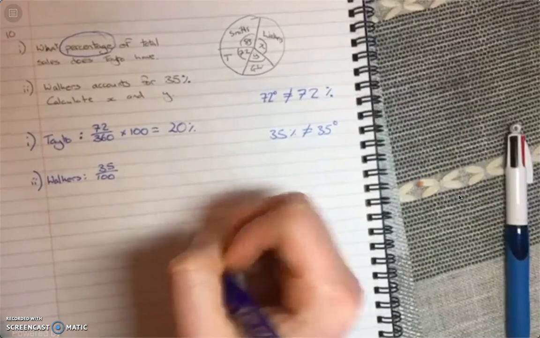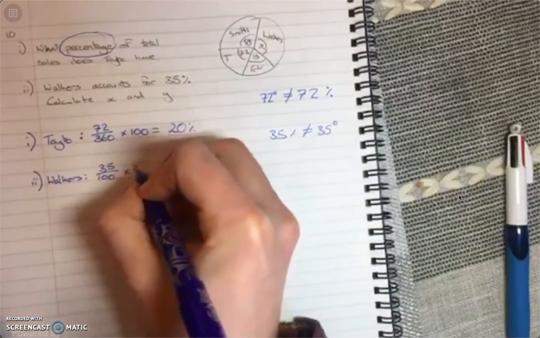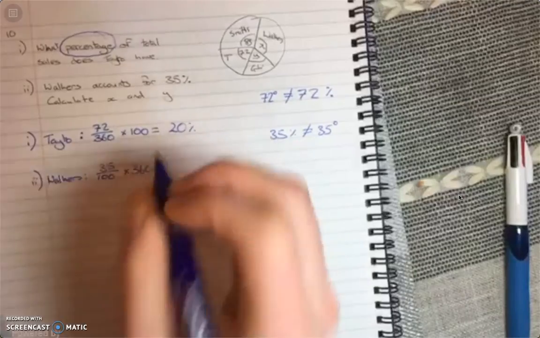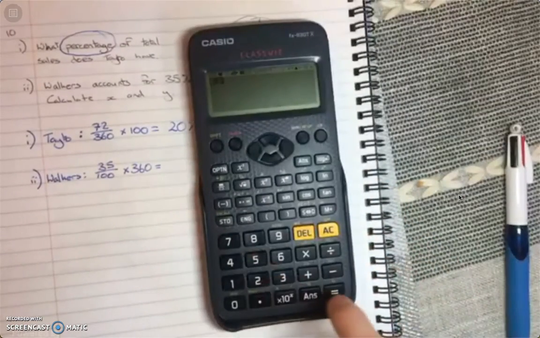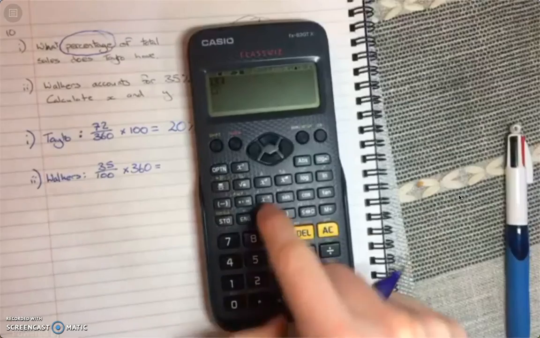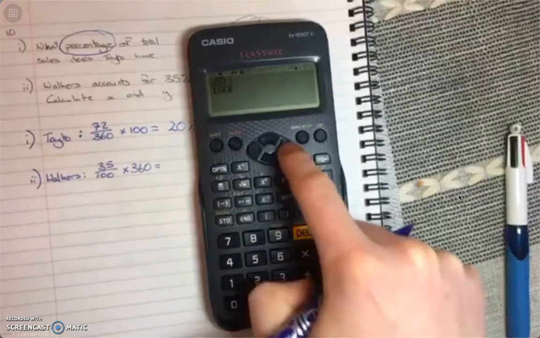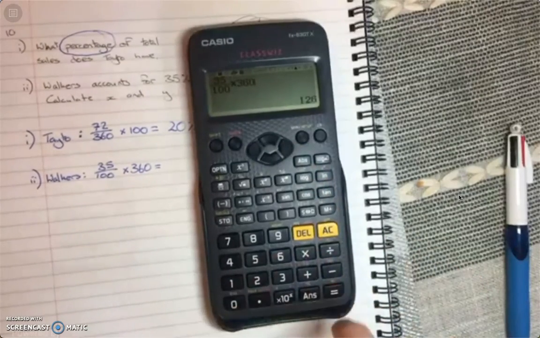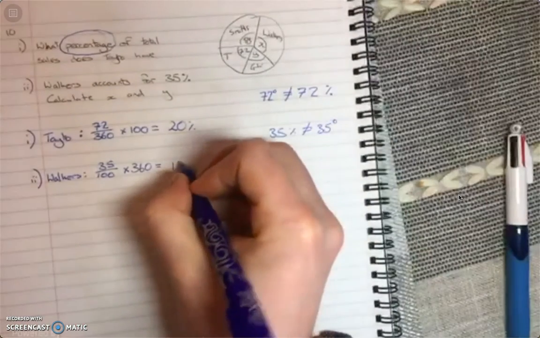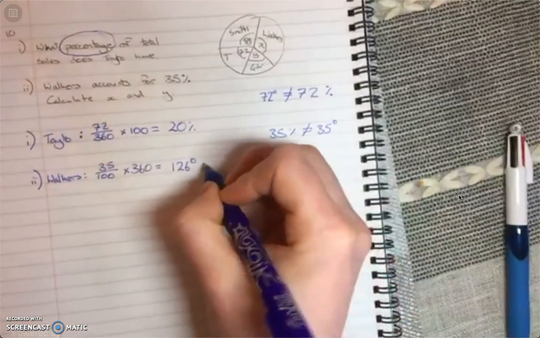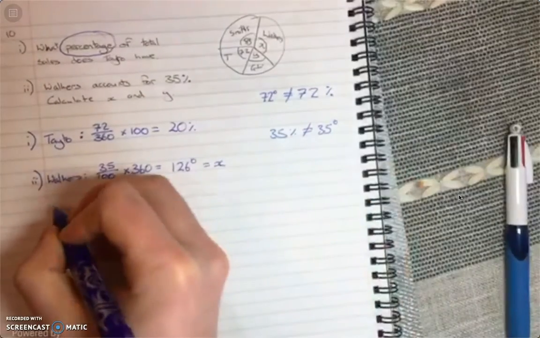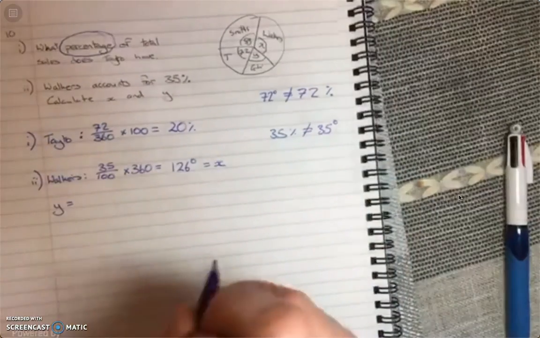To find it as a degree, we just multiply by 360. So we've got 35, do the fraction, 35 over 100, and we're going to multiply by 360, 126 degrees. And then it just says, so that's equal to our X and our Y, which I think is golden something.